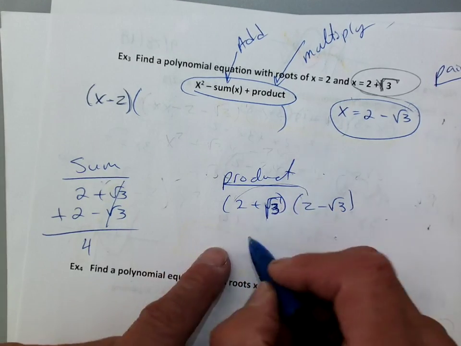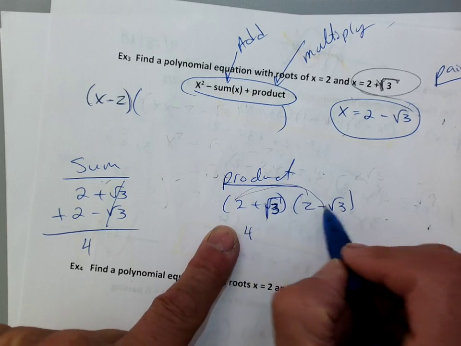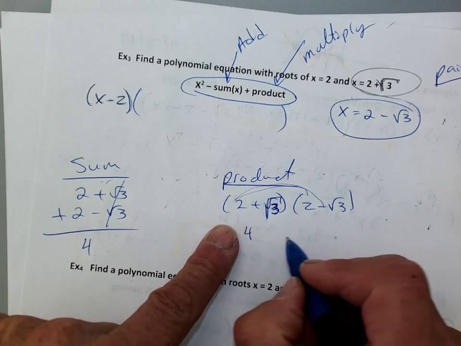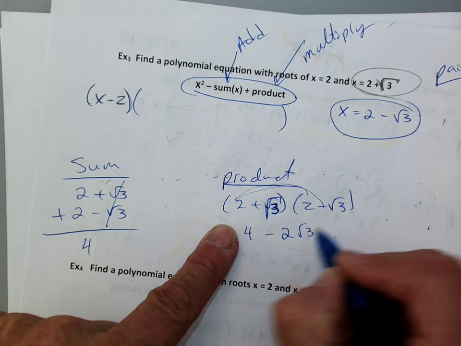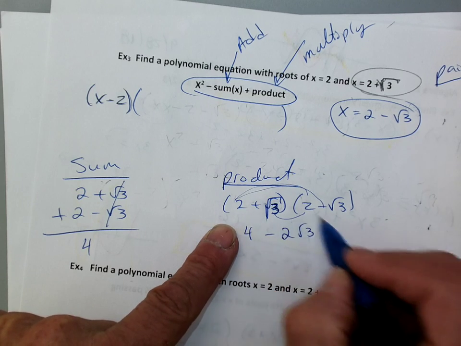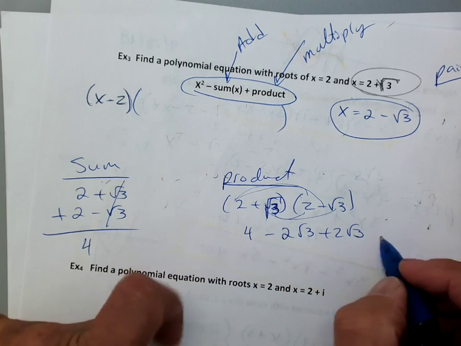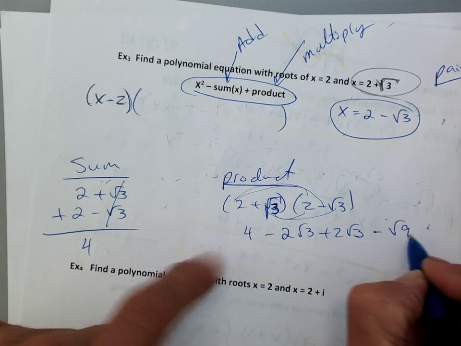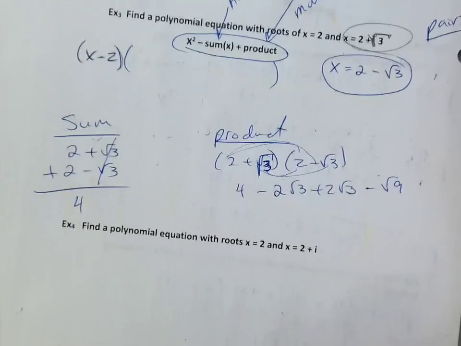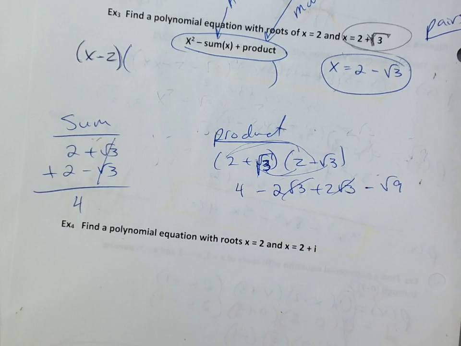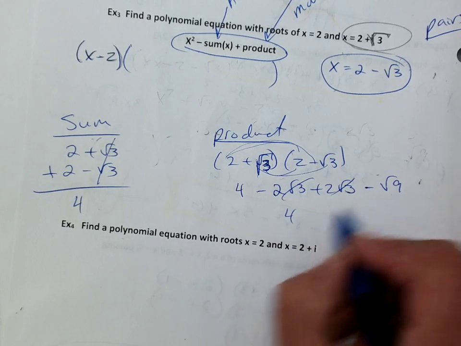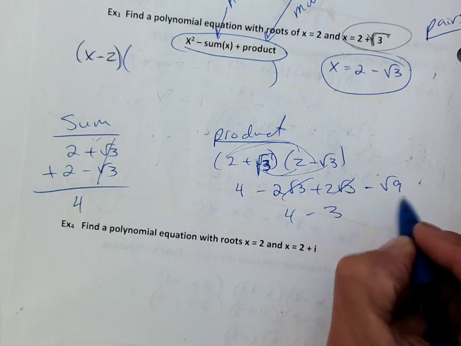2 times 2 is 4. 2 times a negative square root of 3 is a negative 2 square roots of 3. Square root of 3 times 2 is a positive 2 square roots of 3. The square root of 3 times square root of 3 is a negative square root of 9. These two middle terms cancel. You'll have a 4 minus 3, right? Which is 1.